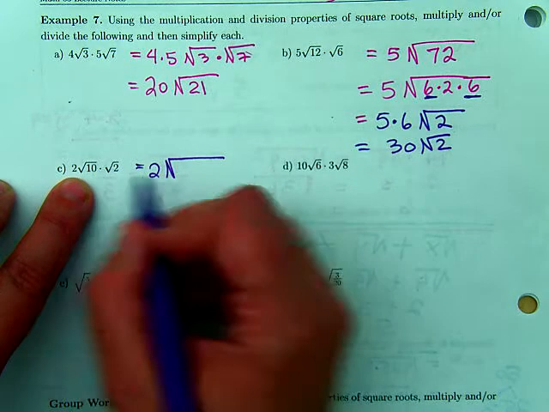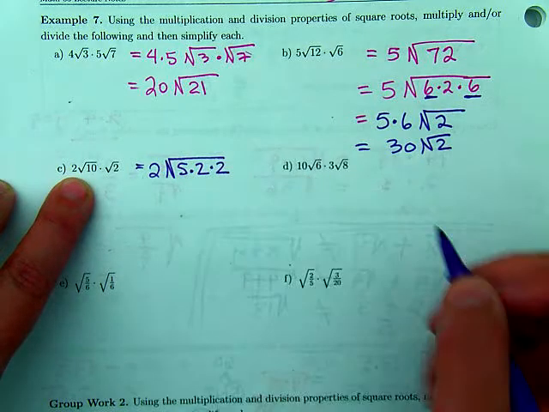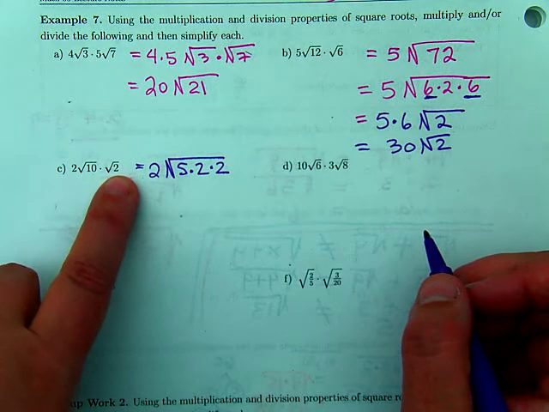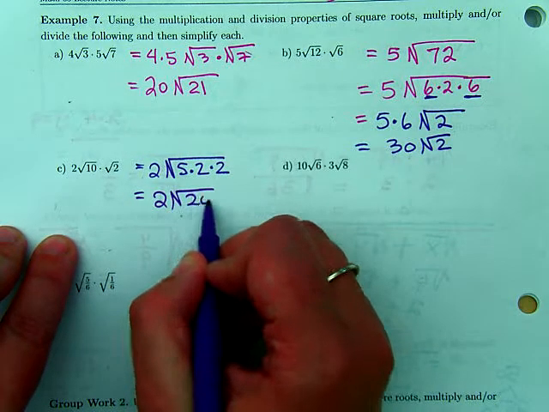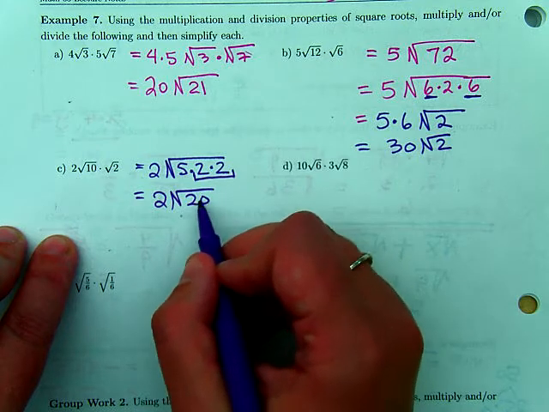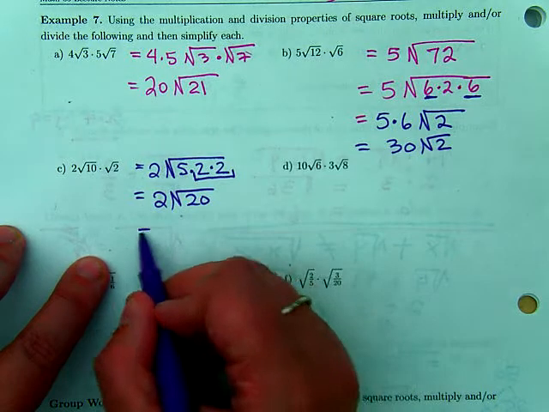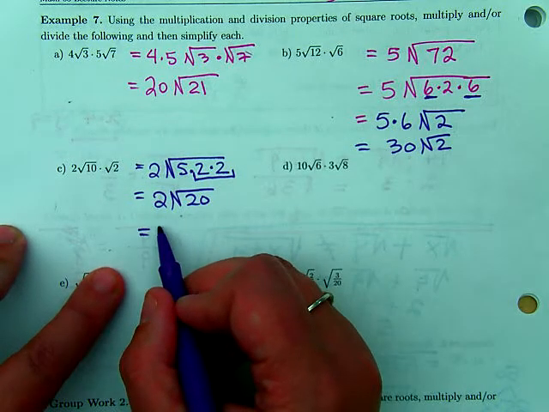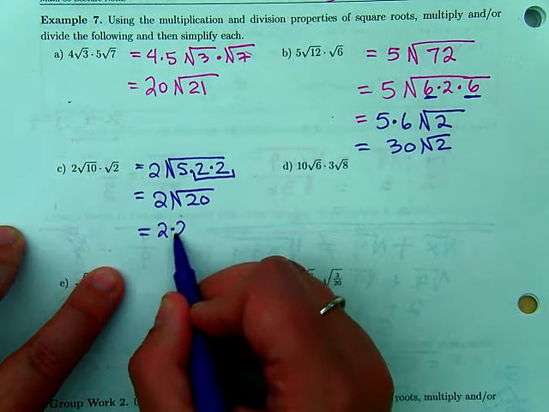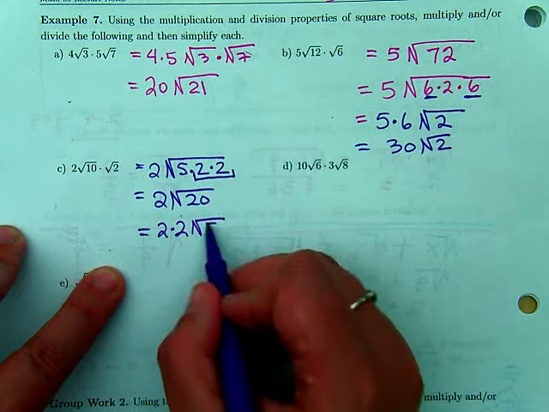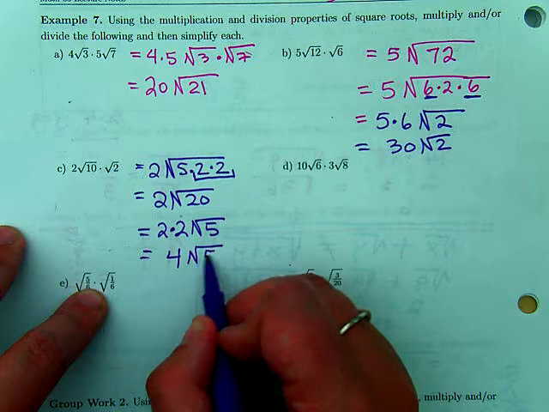Yeah, because 10 is the same thing as 5 times 2. I'm going to be multiplying by another 2 because of that second radical. I mean, that would be the same thing as 2 radical 20, but what I want you to see is that 4 is a factor of 20. That's the perfect square right there. So what will this become? 2, another 2 comes out, and 5 stays in, right? So we have 4 radical 5.